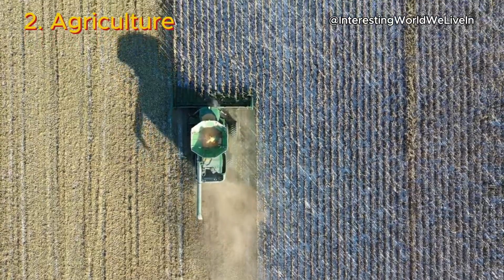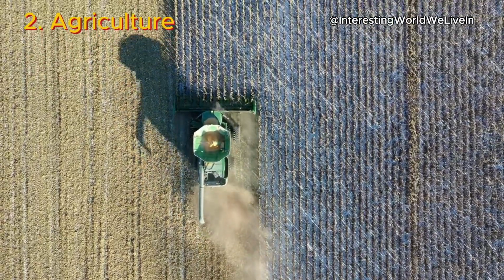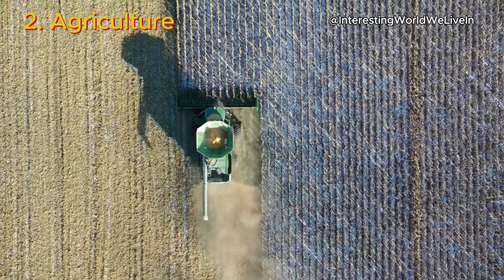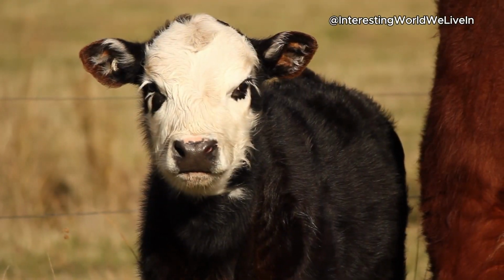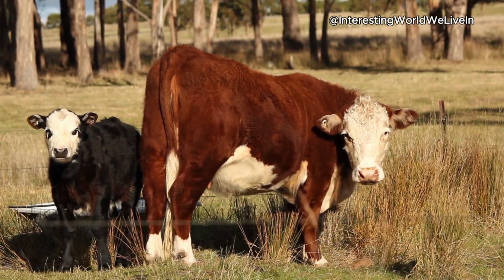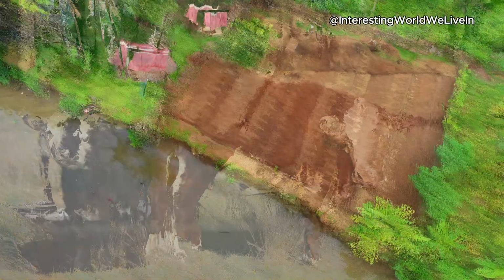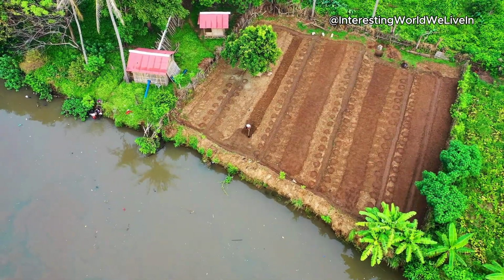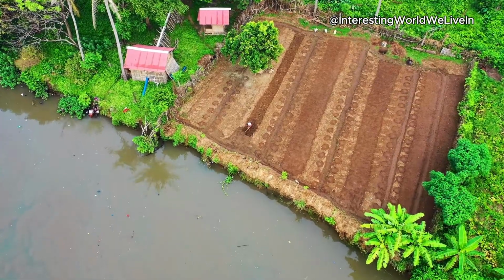2. Agriculture. Water is indispensable for agriculture. It is used for irrigation, livestock, and food processing. The availability of fresh water directly influences food production and security, making water management essential for sustaining our growing population.